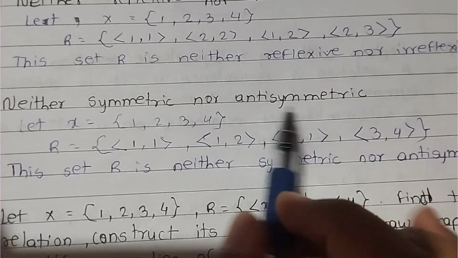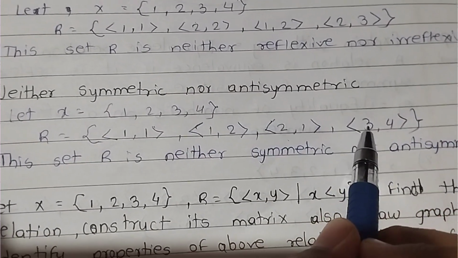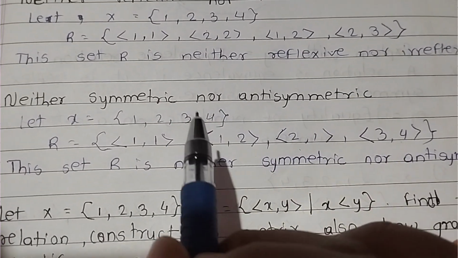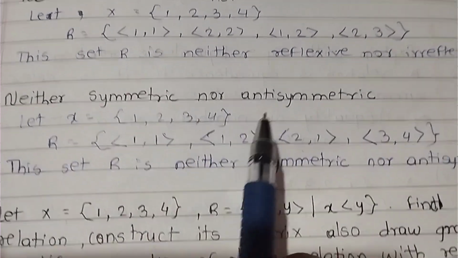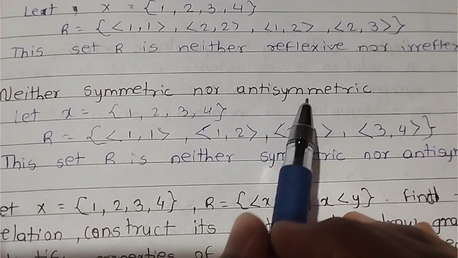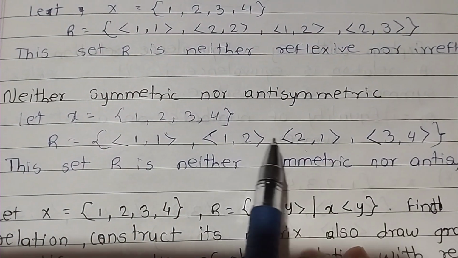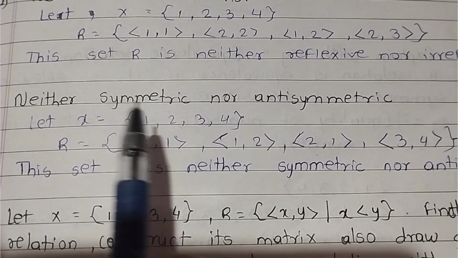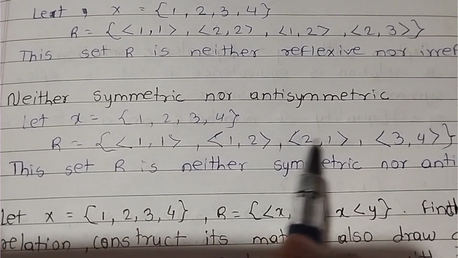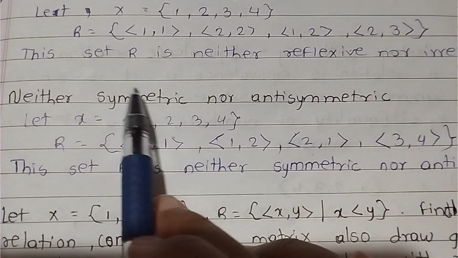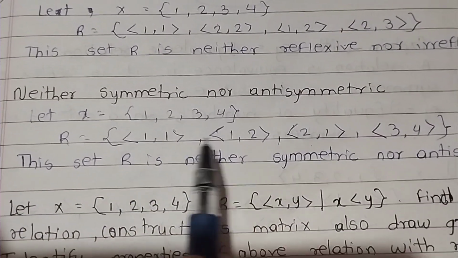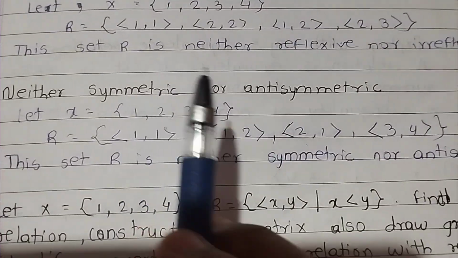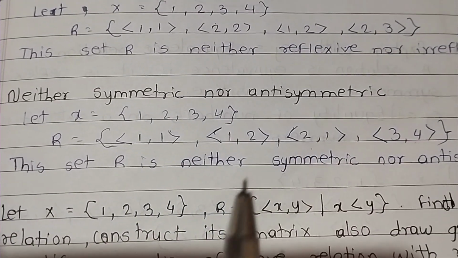No. So this set does not follow the condition of the symmetric property. So this is not symmetric. Now we check for the antisymmetric. For the antisymmetric, we don't want any single element to follow the symmetric property. So 1 2 and 2 1 both are sets that follow the symmetric property. So that's why the given example is neither symmetric nor antisymmetric.